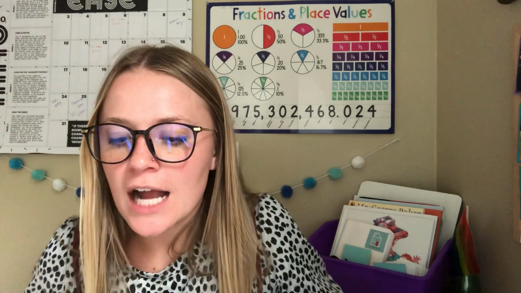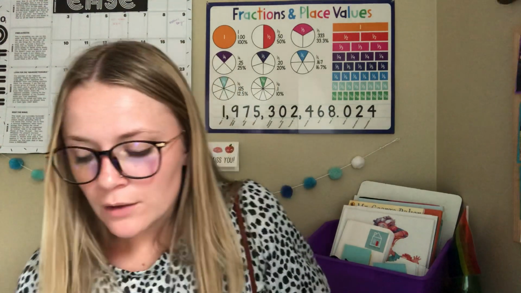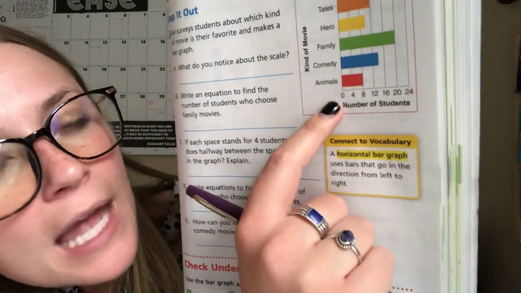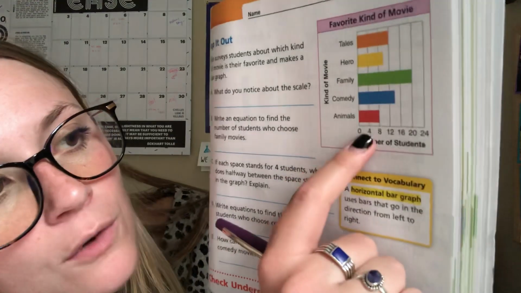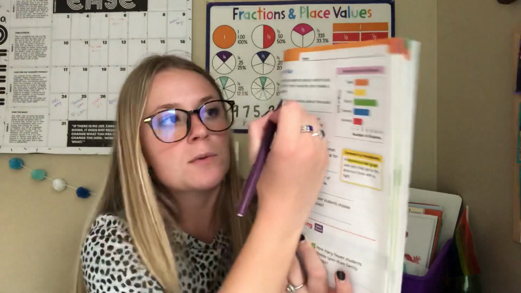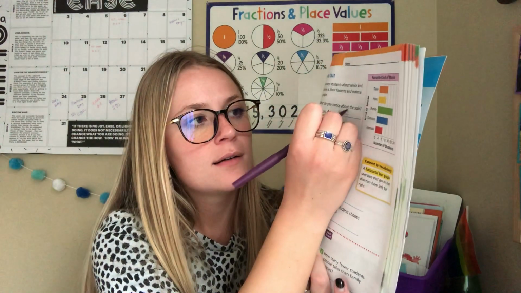Number 2, Kel surveys students about which kind of movie is their favorite and makes a bar graph. Part A, what do you notice about the scale? So looking at the numbers, remember the numbers tell us the scale. We start at 0, then we go to 4, then 8, 12, 16, 20, 24. So those are all multiples of 4. So we're counting by 4. So that's what we'll write here, counting by 4.